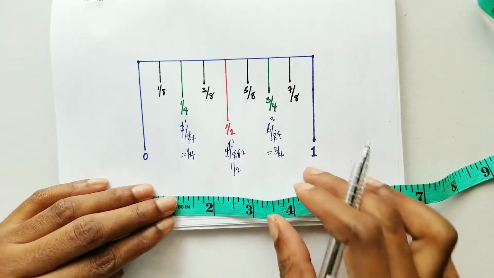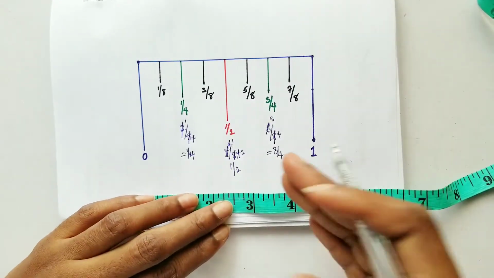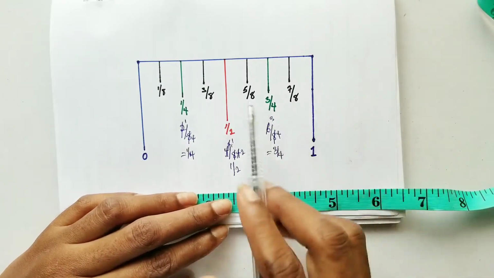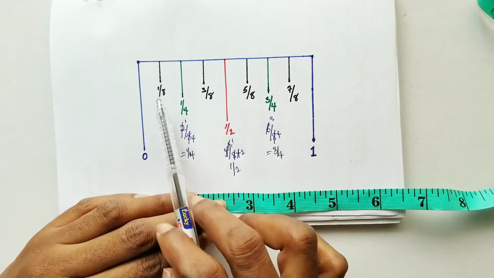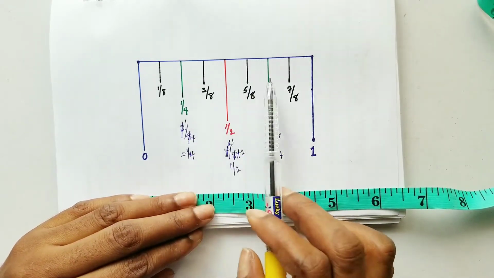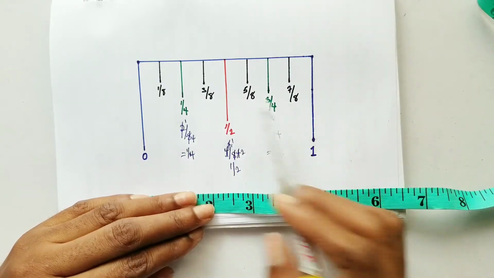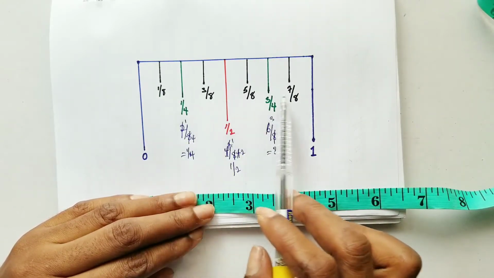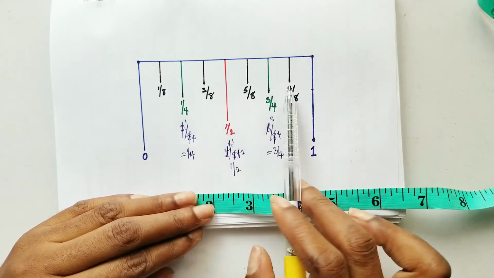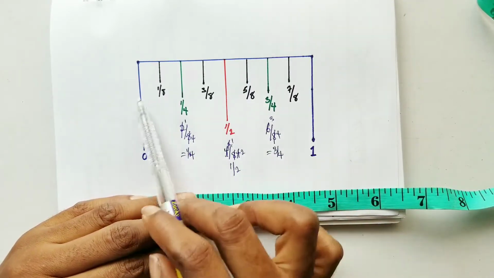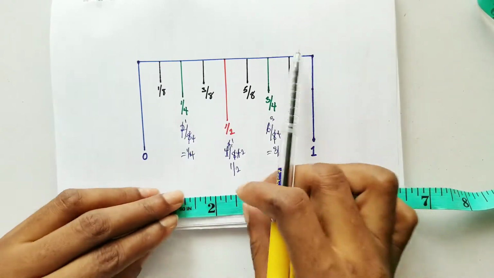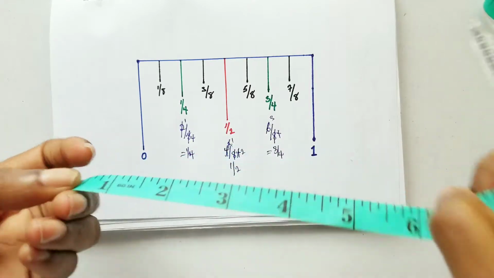I'm not a mathematician, no, but I think if you know the basics, you'll be able to understand better. So now the next one is the 7 over 8. So you count here, 1, 2, 3, 4, 5, 6, 7. It's an odd number, we can't divide. If you notice, the ones we have over 8 are all odd numbers: 1, 3, 5, 7. And then the 8 is the next inch. So I hope you're able to understand. Now that is that for this tape.